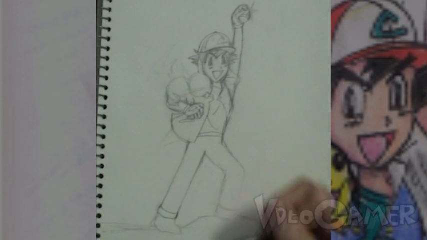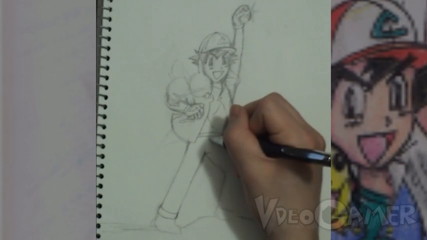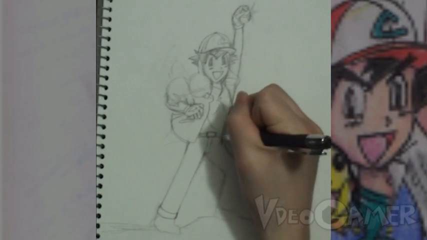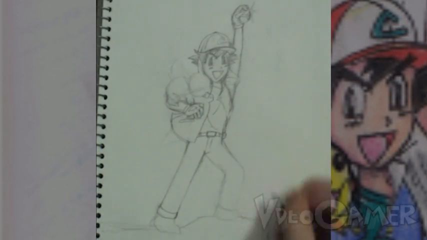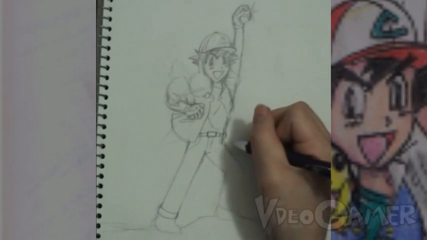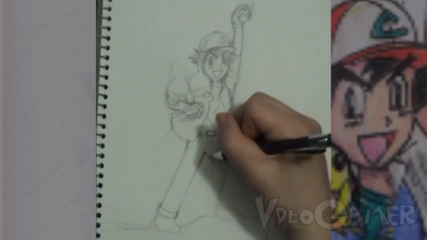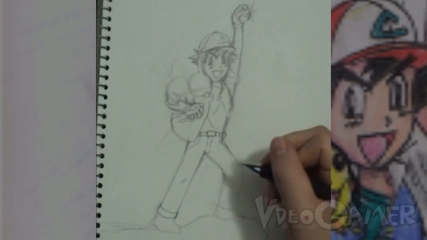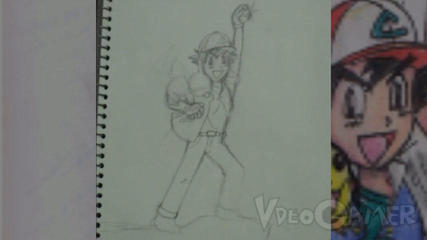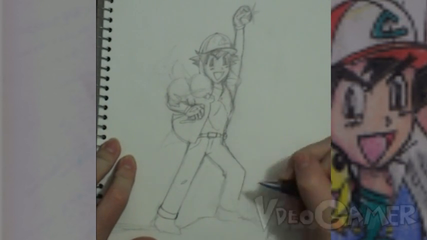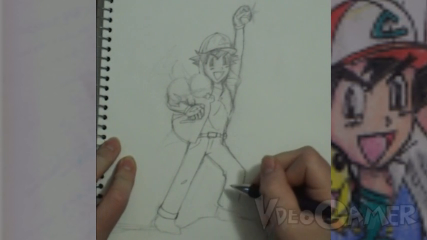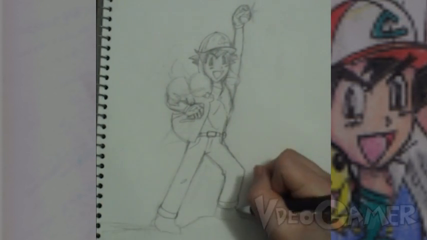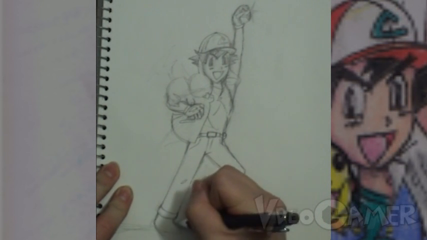And Ash's pants aren't really all that baggy. They're sort of, I wouldn't say tight, but they fit him better than what most people wear today, I guess. And they just follow the line of his leg a lot better than most pants. Just draw those in. At the bottom it's like they're rolled up a bit, I guess.